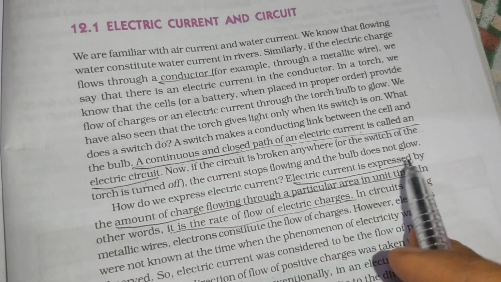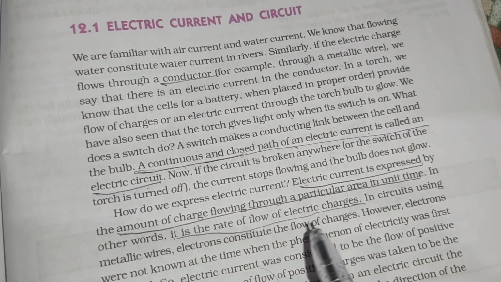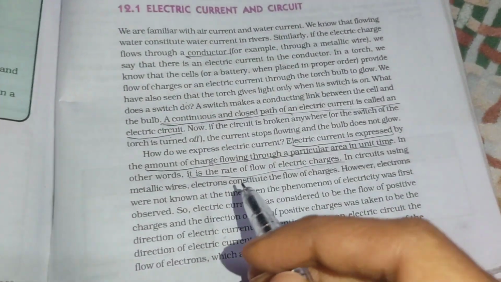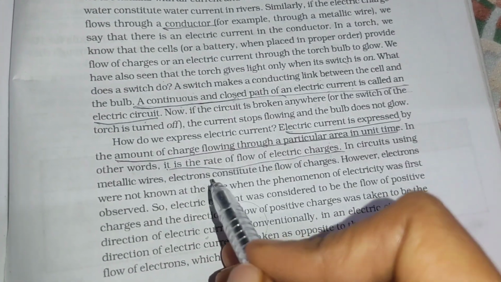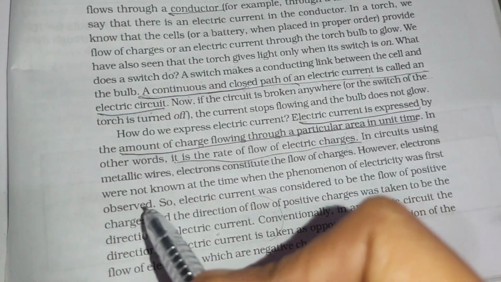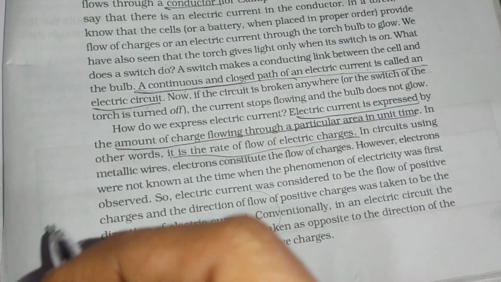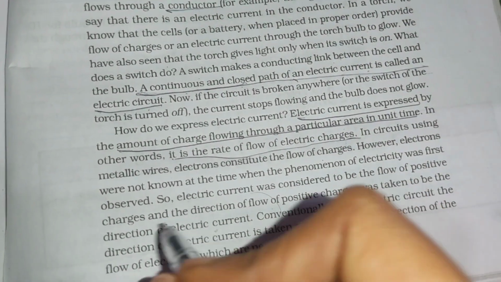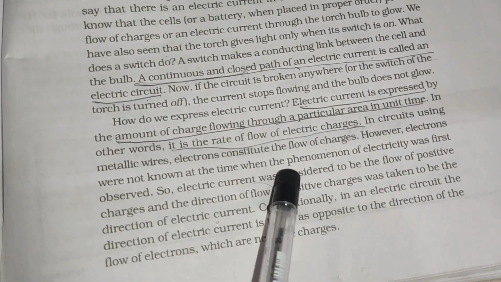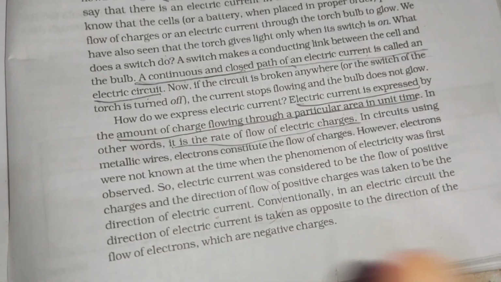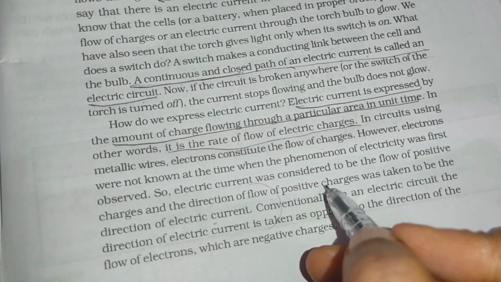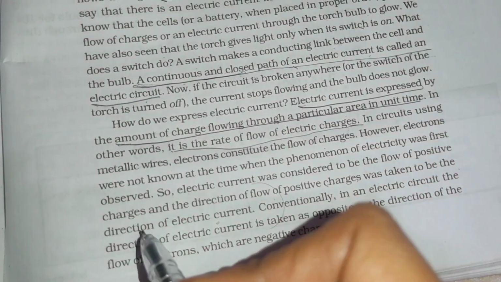We also know electric current is expressed as the amount of charge flowing through a particular area in unit time. What are the charges? Electrons constitute the flow of charges. Electrons are the smallest particles in the atoms; in atoms there are electrons, protons and neutrons. When the phenomenon of electricity was first observed, electric current was considered to be the flow of positive charges, and the direction of flow of positive charges was taken to be the direction of electric current.